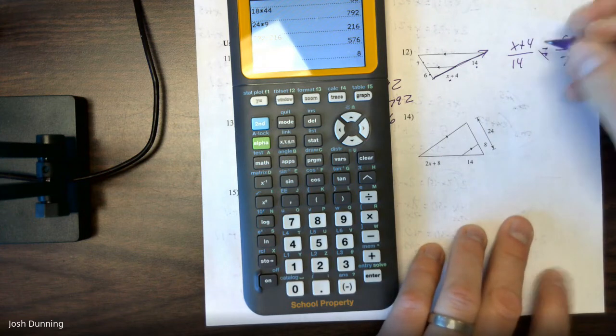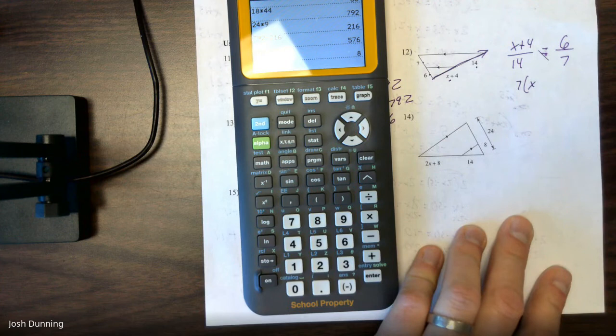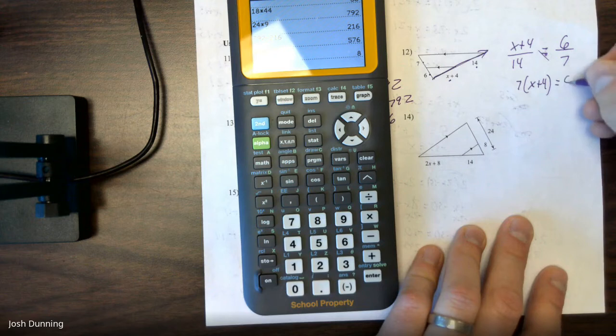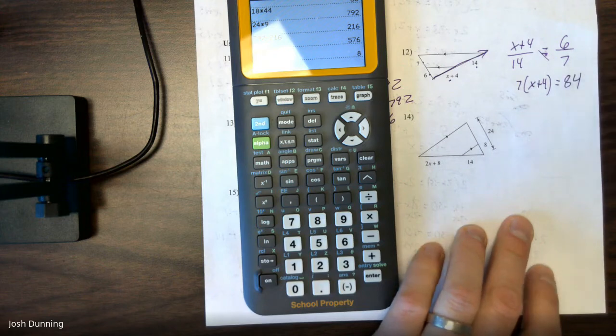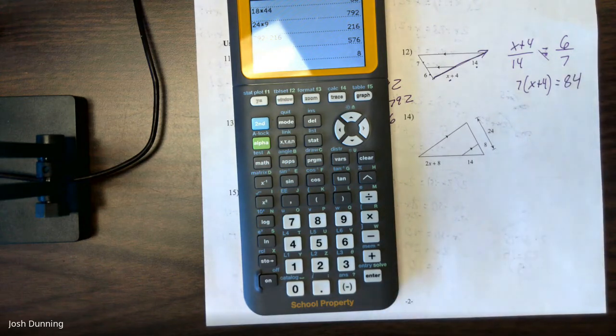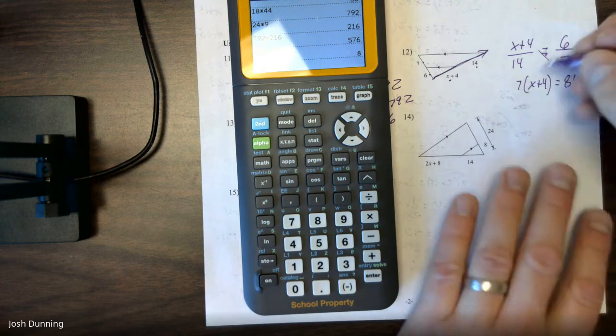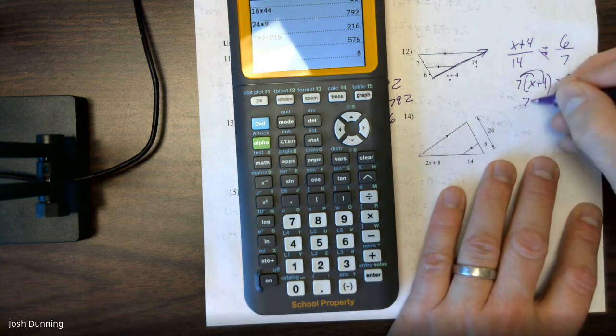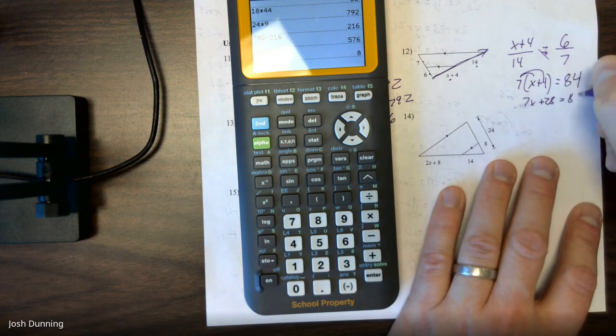Now we'll cross multiply. Don't forget parentheses again, because that's a binomial. And then 6 times 14 is 84. Now distribute. 7x plus 28 equals 84.